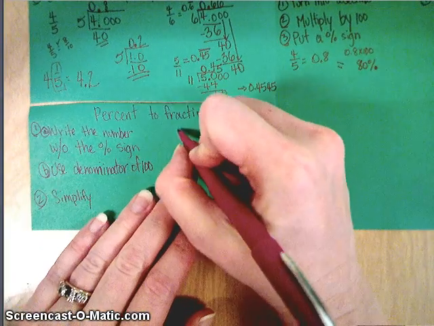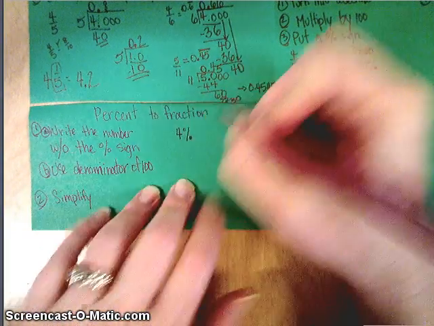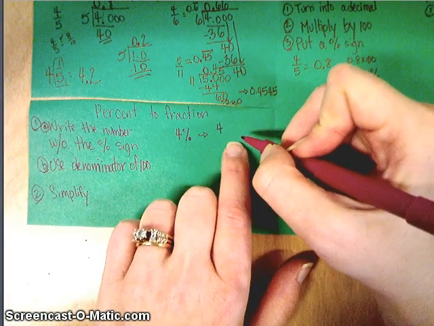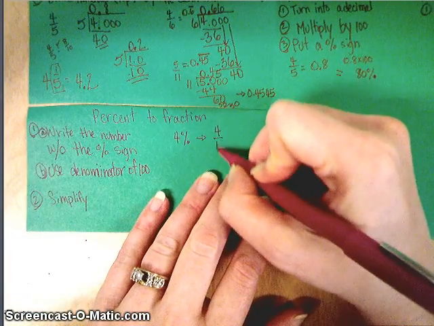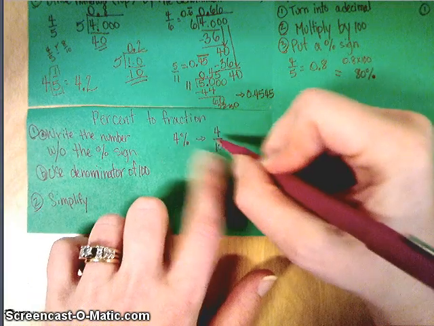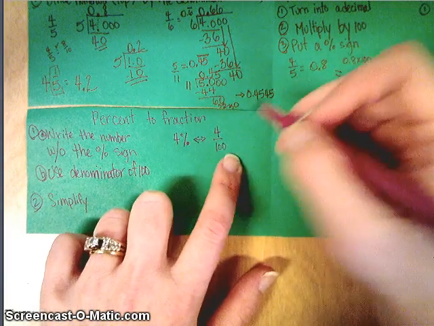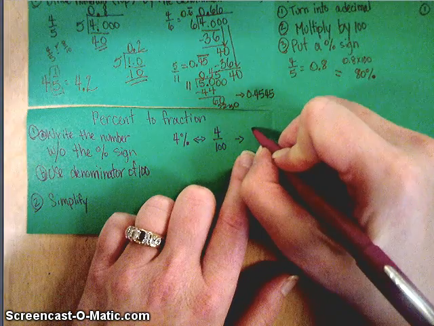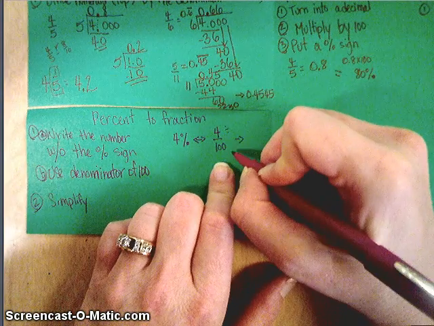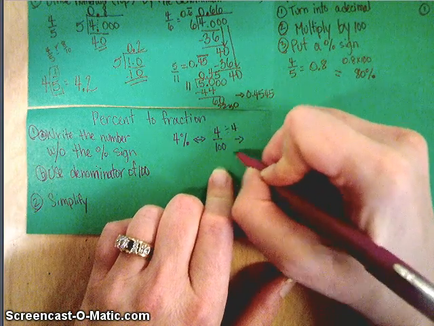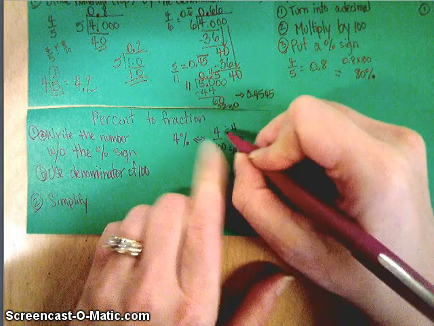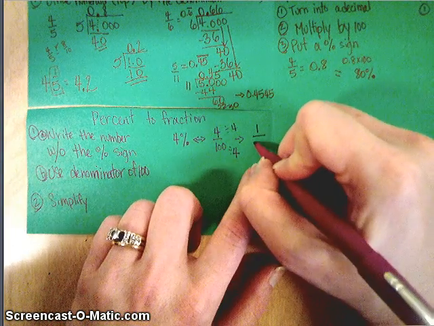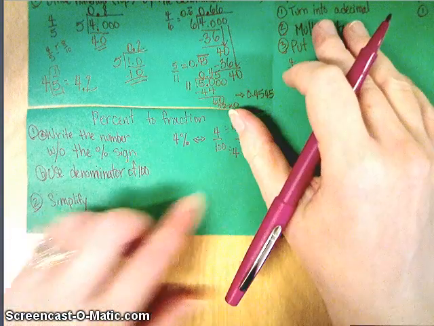So if we had 4%, the step would be, right, 4, no percent sign, out of 100. These two are equal to each other. Then you simplify that, has common factors of 4. So this should be 1 over 25.